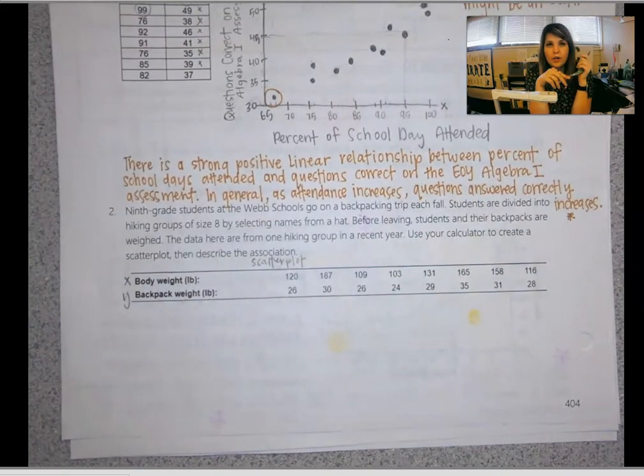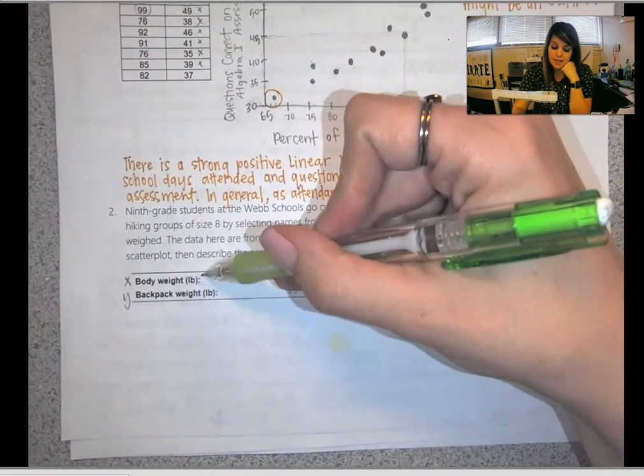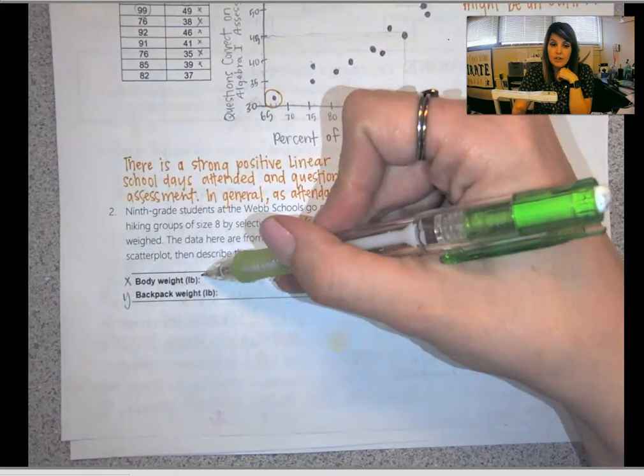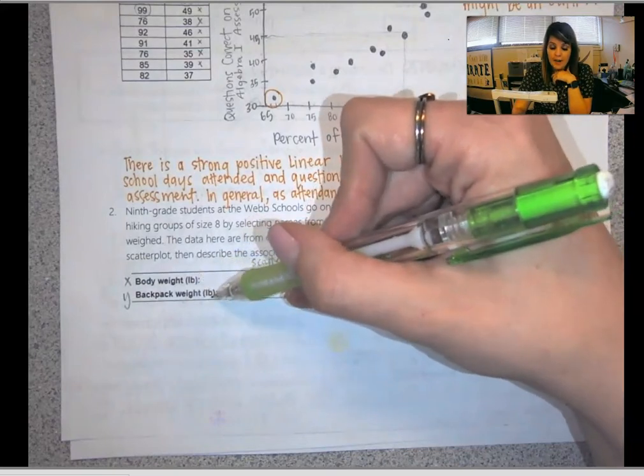So would it make sense to me that your body weight would influence how much you can carry in your backpack? Yeah. If you are a larger person, you can probably carry more, and if you are a very small person, you're probably not carrying as much as other people. So it does make sense to me that the heavier you are, that influences how much weight you can carry.